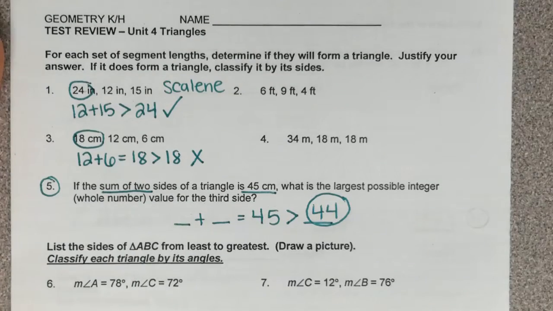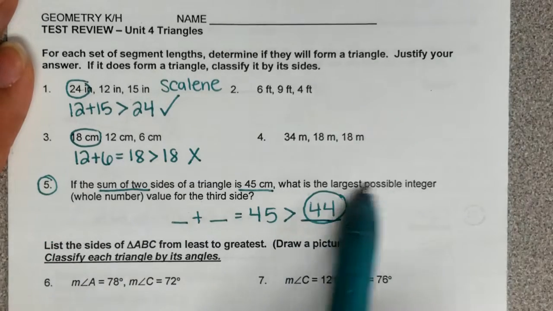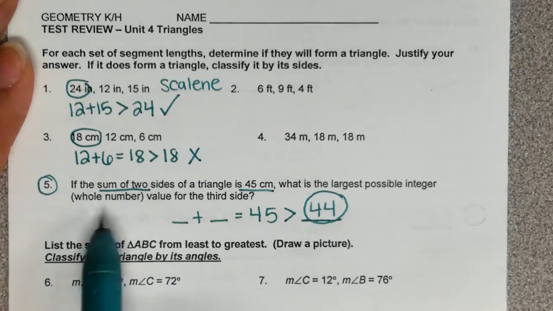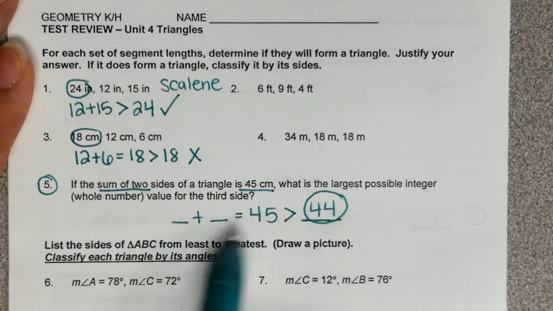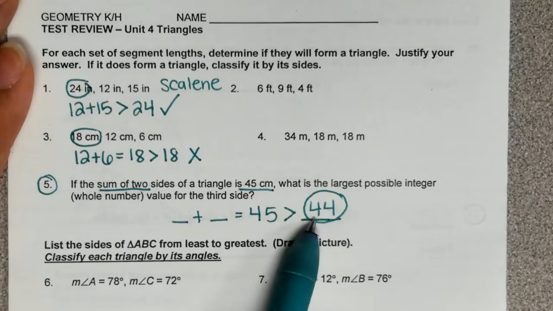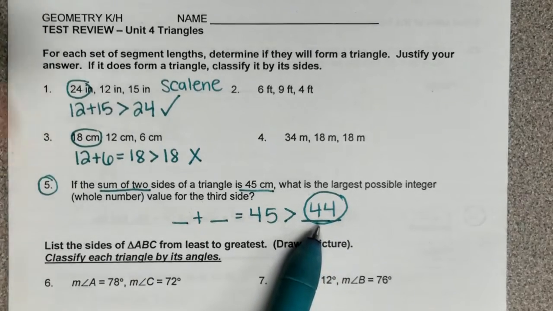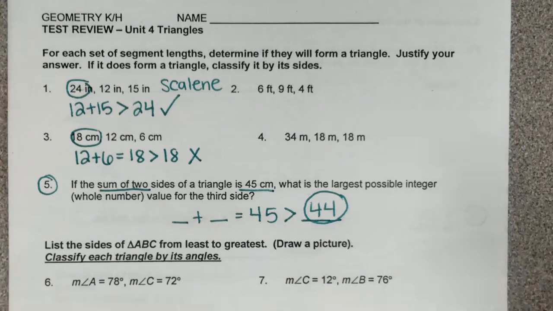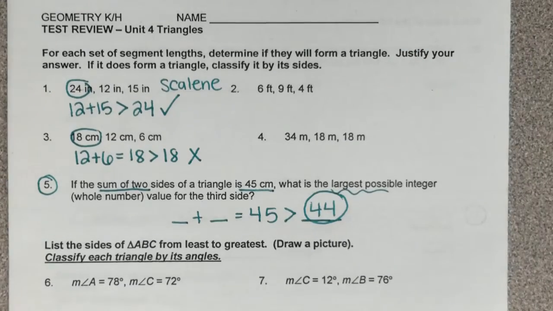The wording of the question is very weird so that it confuses you. It asks, what is the largest possible integer? An integer is just a whole number for the third side. If I know two of my sides add up to 45, I don't know what they are, but I know they add up to 45, then 45 has to be greater than whatever is on the right side. So it's asking what's the biggest number that can go there. The biggest number that can go there is 44. 43 could go there. 42 could go there. 41 could go there. But it wanted to know the largest possible, which is why 44 is the answer.